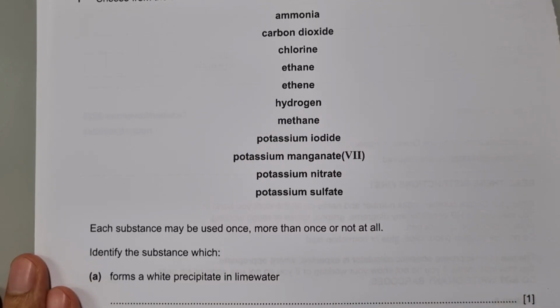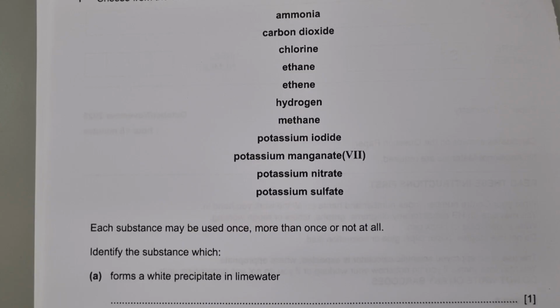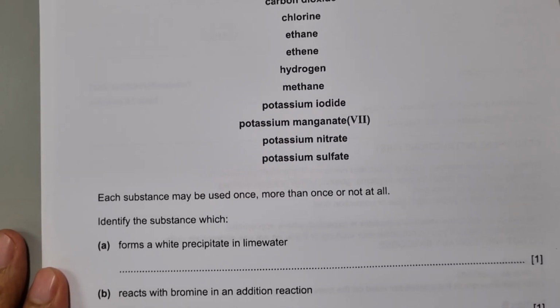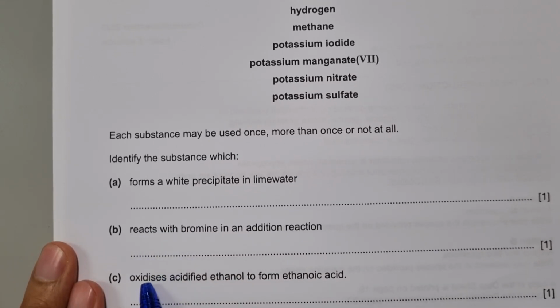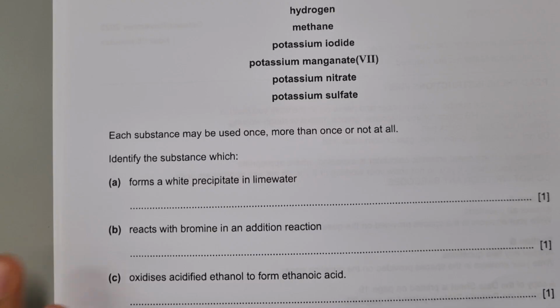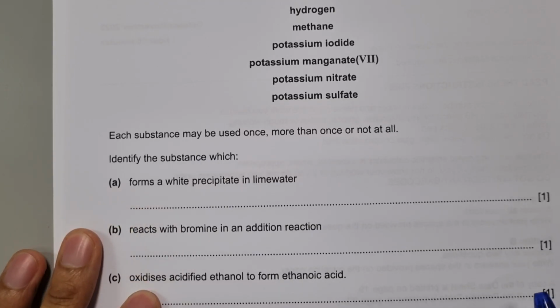And identify the substance. I'm going through this quite slowly because of certain common errors that students tend to make. All these are singular verbs: forms, reacts, oxidizes.